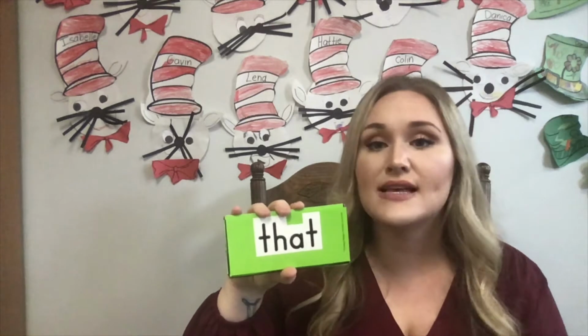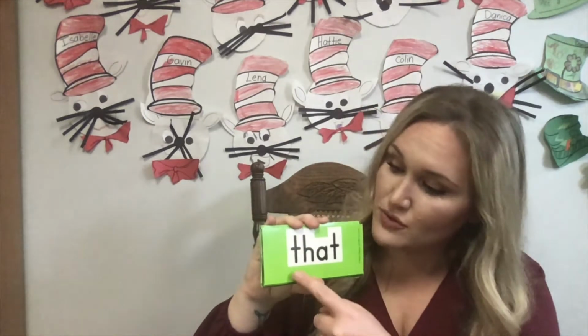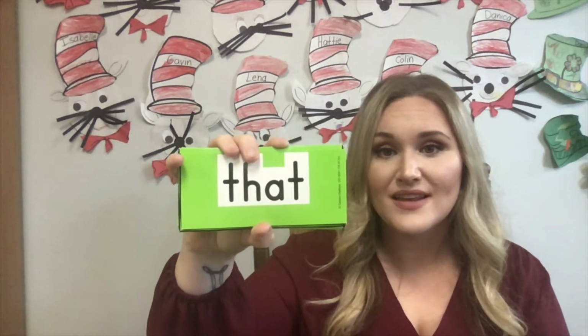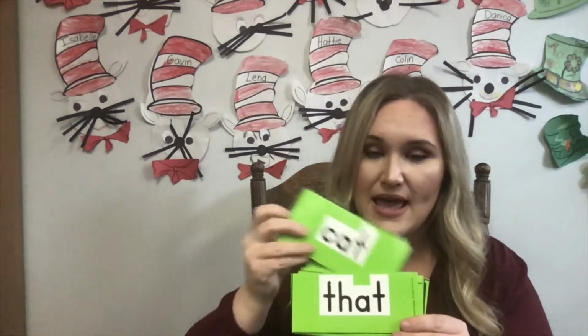So we have TH says th, right? Then if you do th and put at at the end, you have the word that. Amazing. Now if we take away TH and we put a C in front like this, we have C and then at. What sound does C make? Yeah, k, k, k. So now we put k with at, and that spells cat. Cat.